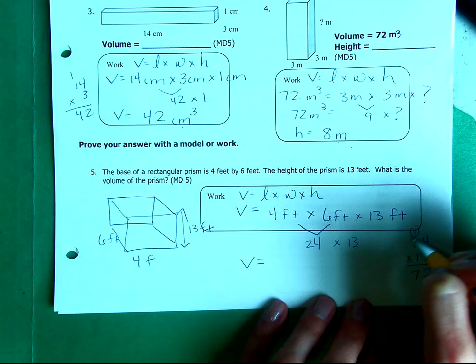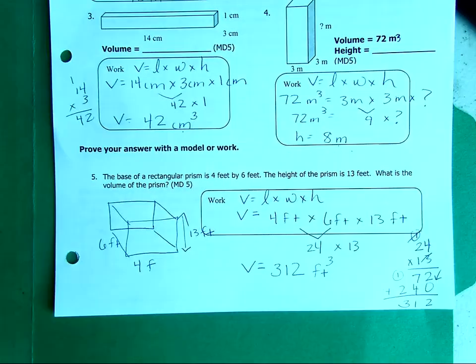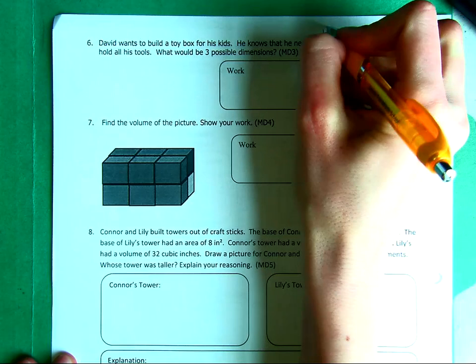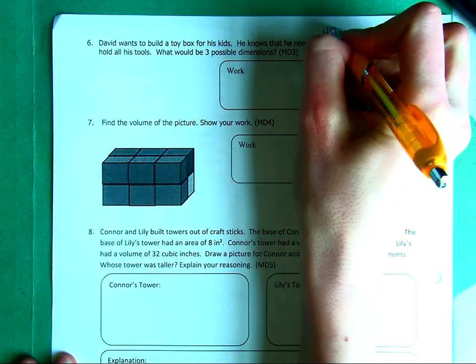All right, flip your paper over to the back. Question number 6. David wants to build a toy box for his kids. He knows that he needs 48 cubic feet. So I'm going to rewrite this in a way that you're used to seeing, 48 feet cubed. So that tells me that he's describing the volume.